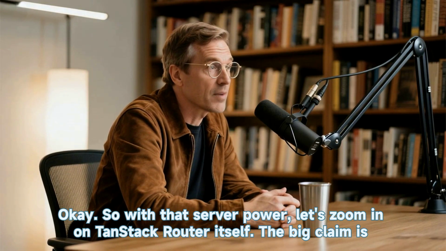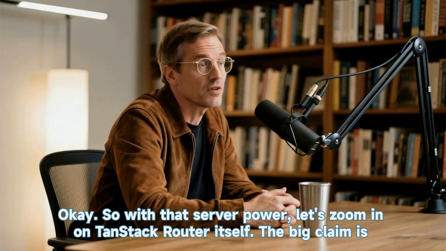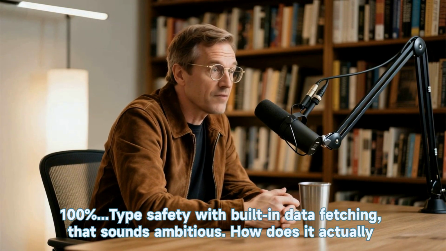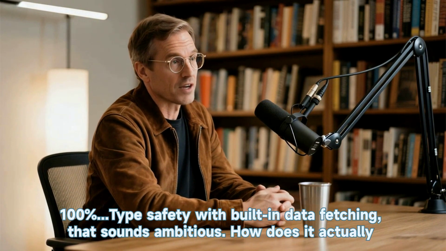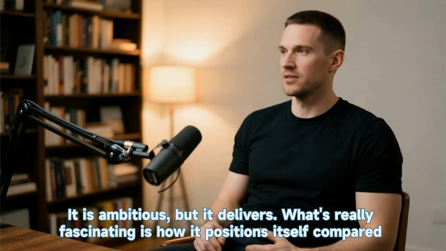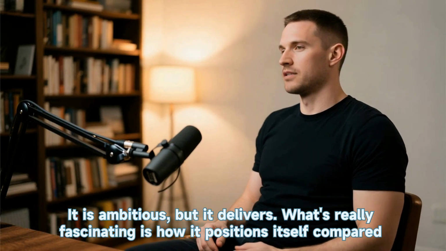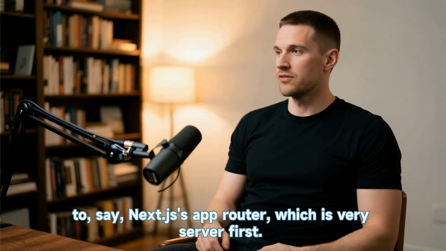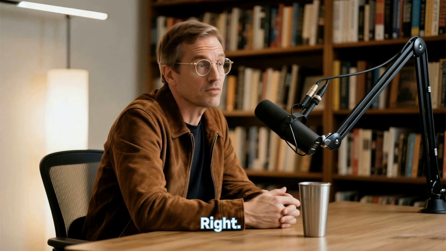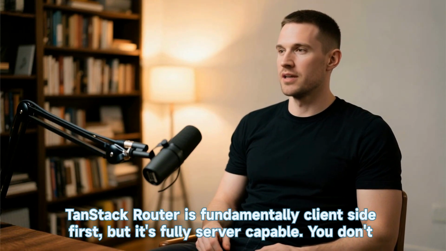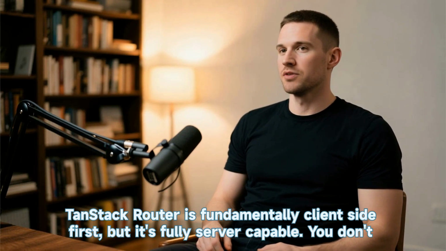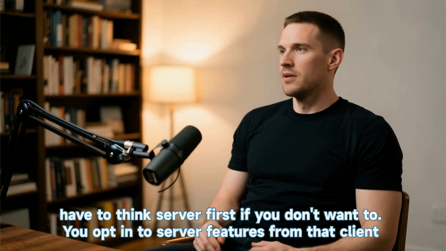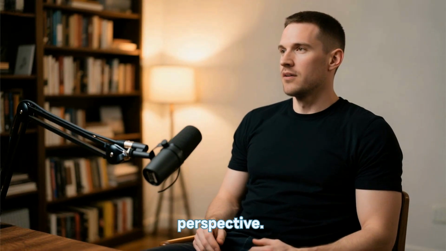Okay, so with that server power, let's zoom in on TanStack Router itself. The big claim is 100% type safety with built-in data fetching. That sounds ambitious. How does it actually work? It is ambitious, but it delivers. What's really fascinating is how it positions itself compared to, say, Next.js's app router, which is very server first. Right. TanStack Router is fundamentally client-side first, but it's fully server capable. You don't have to think server first if you don't want to. You opt into server features from that client perspective.